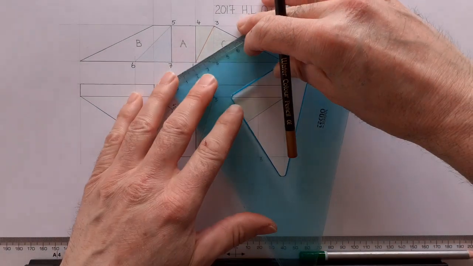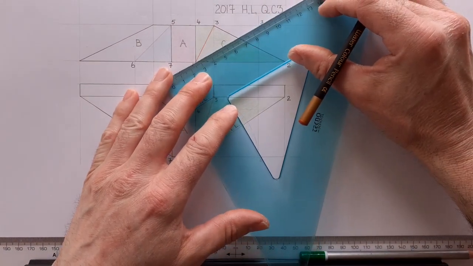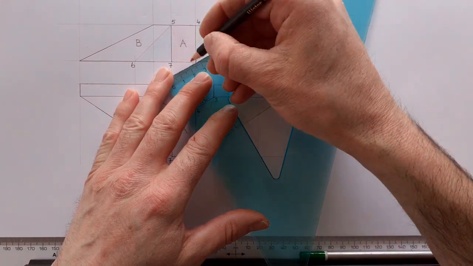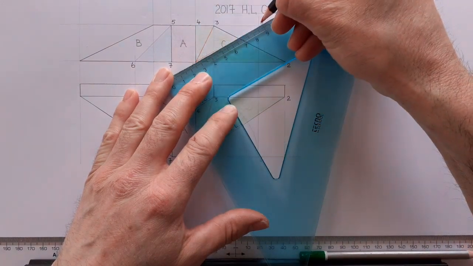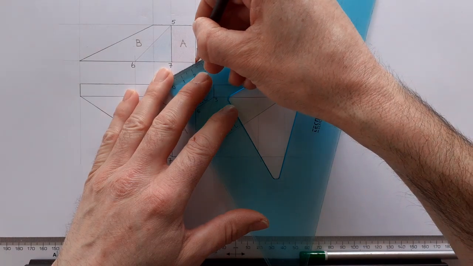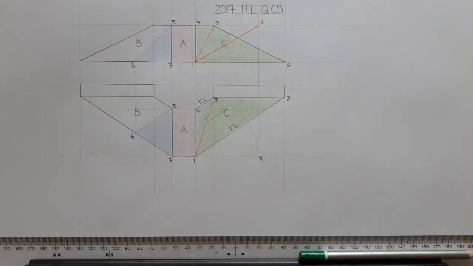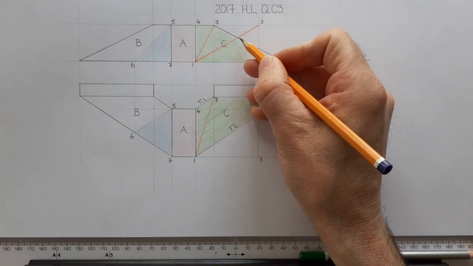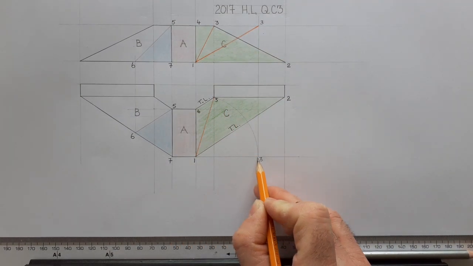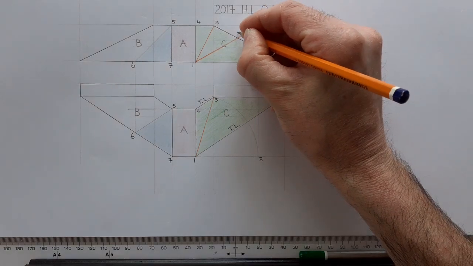that line, it hasn't moved, it's rotated from point 1, so point 1 hasn't gone any place, so point 1 has stayed in the same place. So that line there, which is the front elevation of the rotated line, that line is now a true length line.